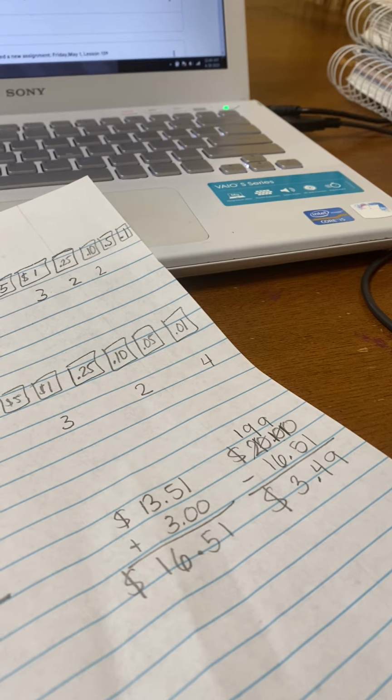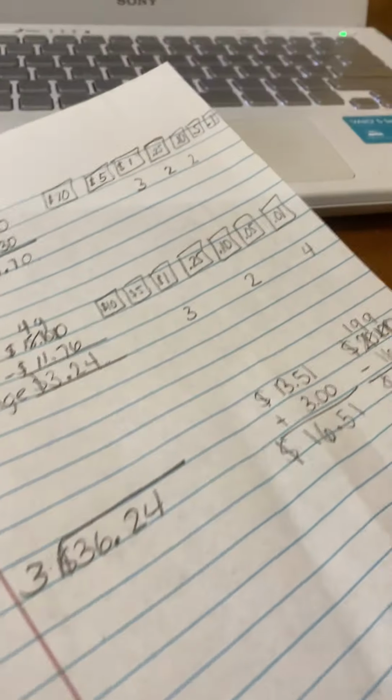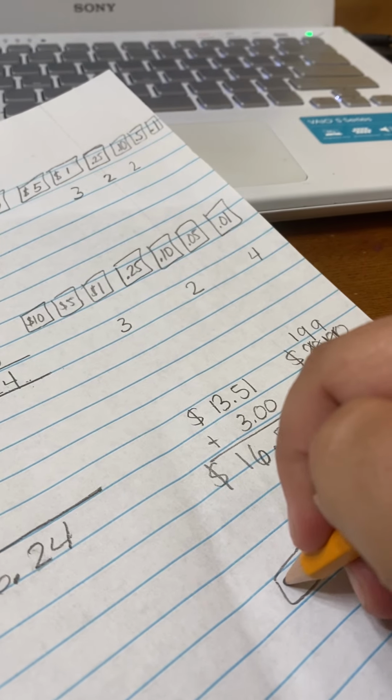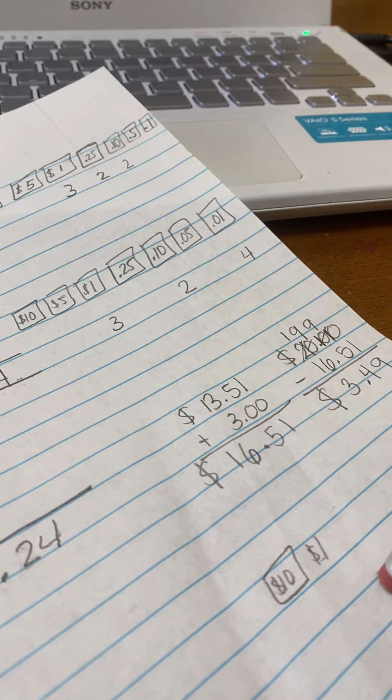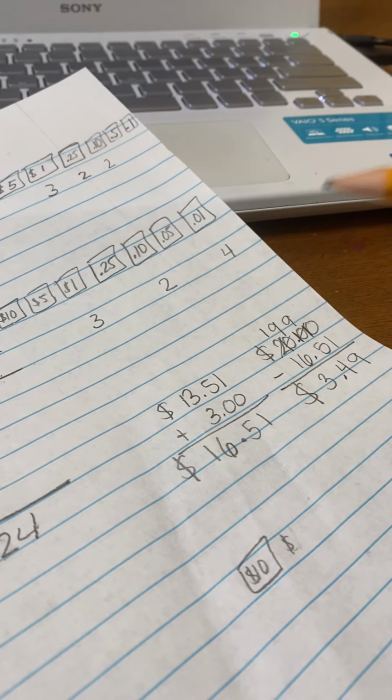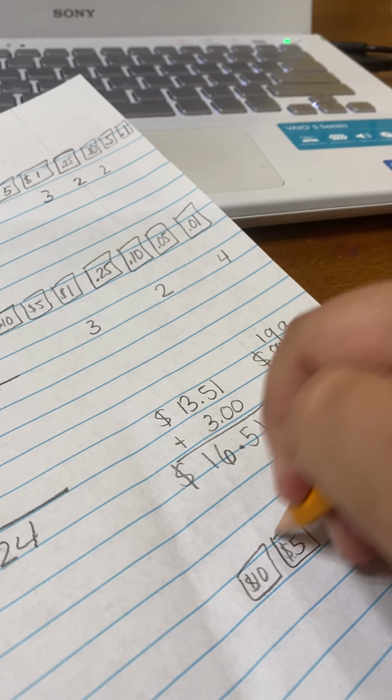Now in the bottom, they did the same thing. They did a $10 bill. I'm sorry, let me do this. $5 bill.